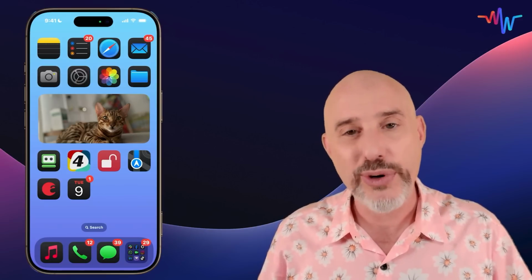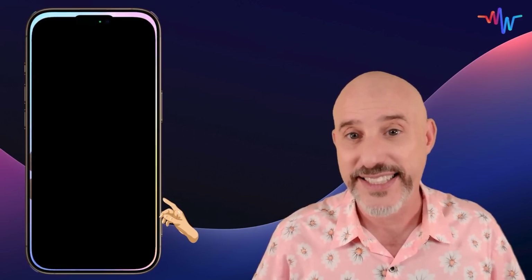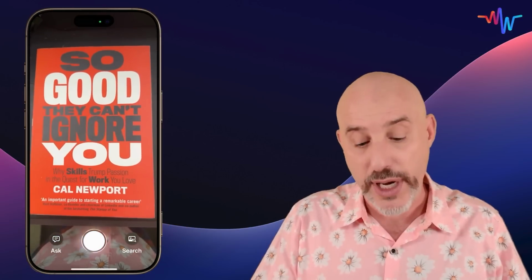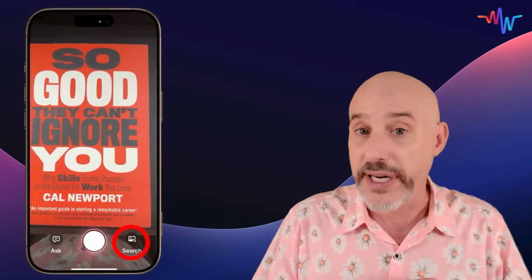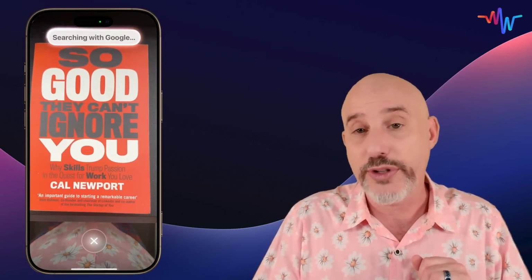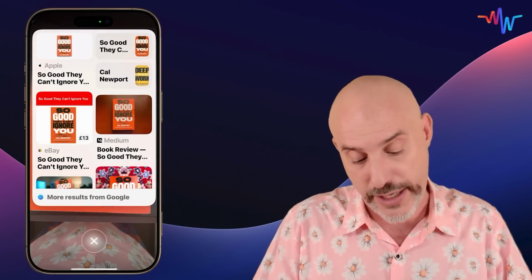To get into it, you press and hold on the camera button until it opens up, just like this. It opens up the camera, and if you look in the lower left-hand corner, you'll see an Ask button. In the lower right-hand corner, you'll see a Search button. If I click the Search button, it will use that image and search with Google to find where I can find that particular product. Here is all the information it's got on this book, So Good They Can't Ignore You.